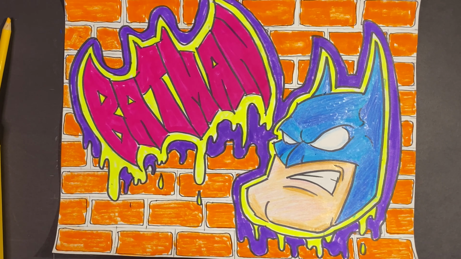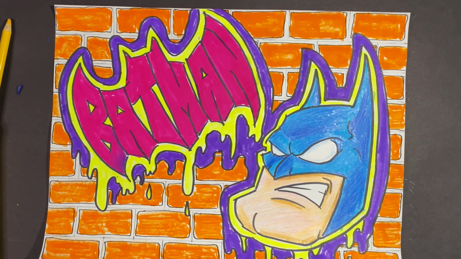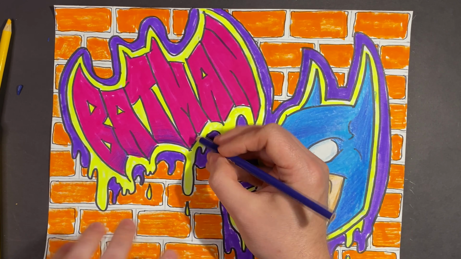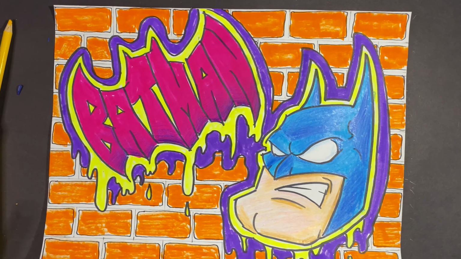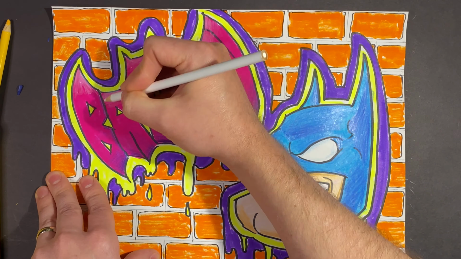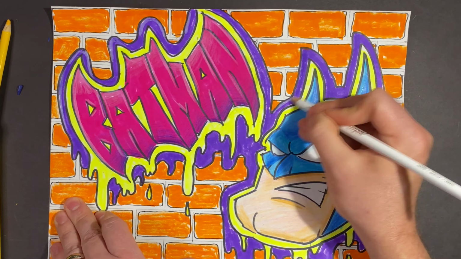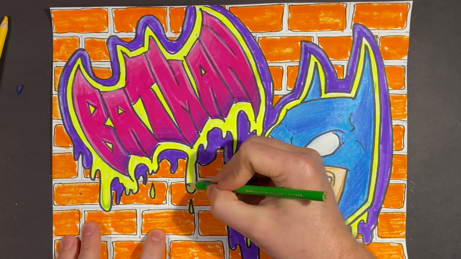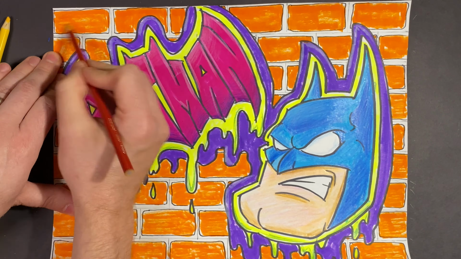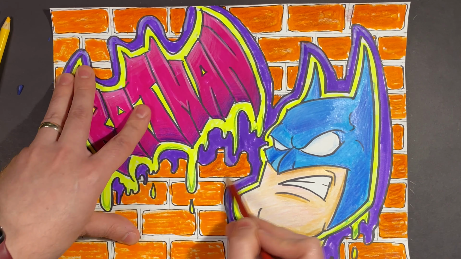I'm also adding a bit of a fade of value, so I'm shading some dark purple at the bottom of the text and some white at the top to make it have a little bit more punch and not be as flat. I'm also adding a little bit of texture with some colored pencils on top of the bricks because I thought they looked too plain.